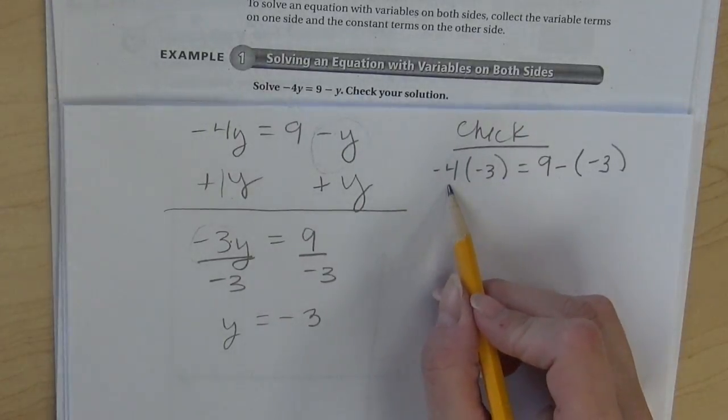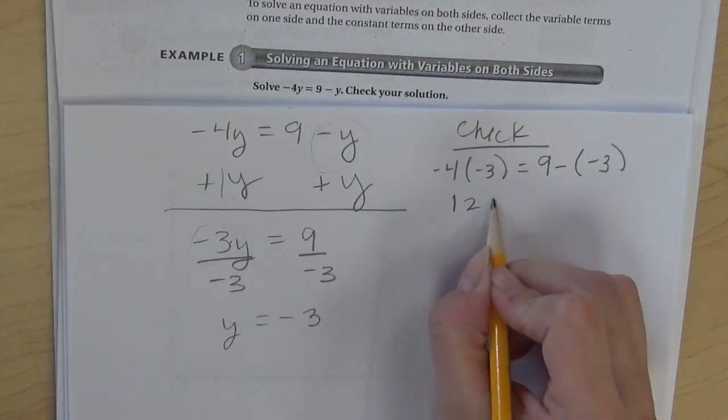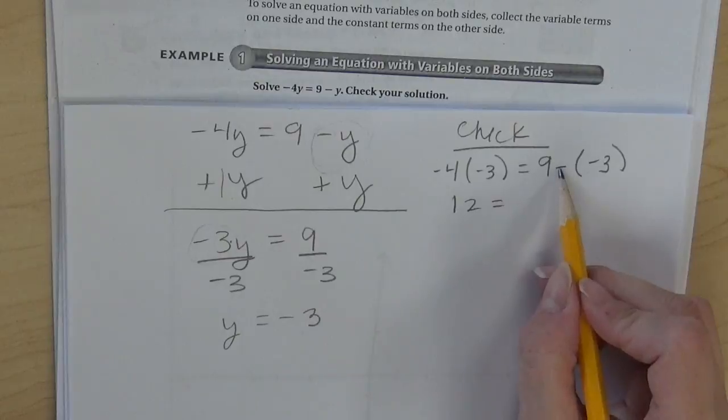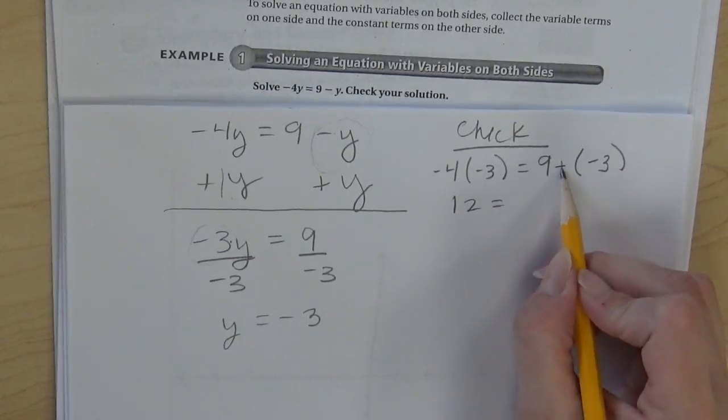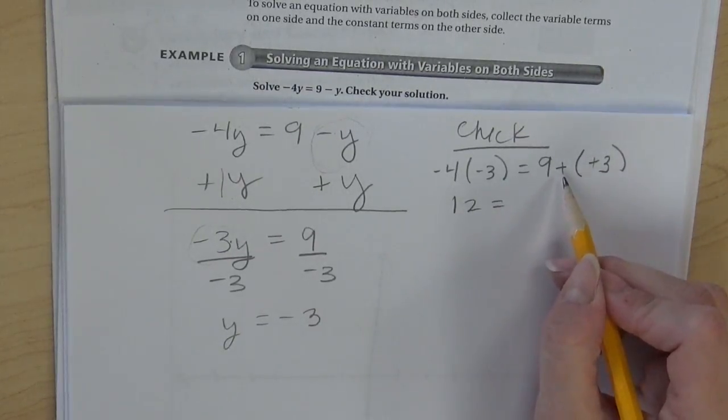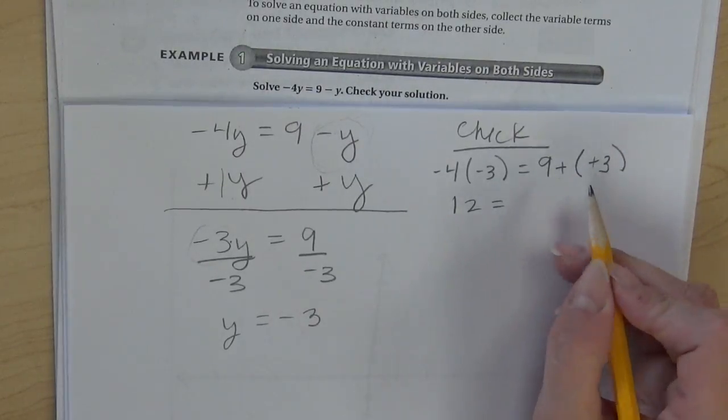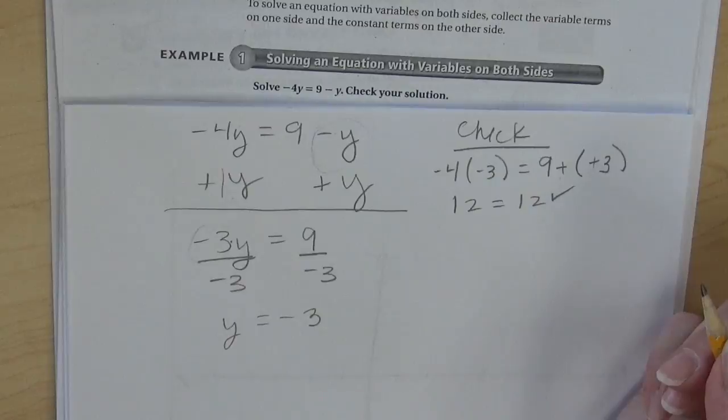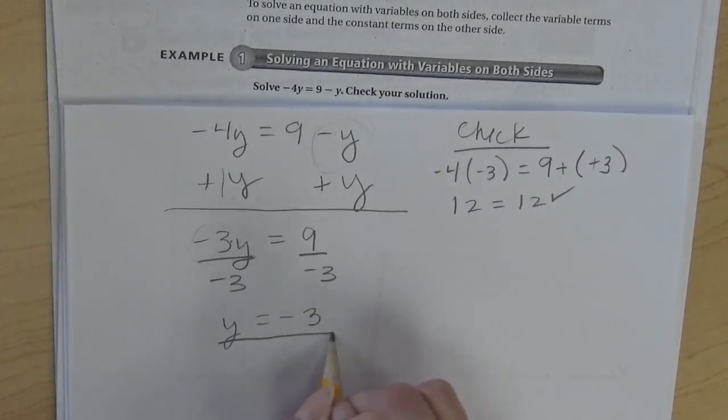So negative 4 times negative 3 gives me 12. And then when you're subtracting a negative, that's the same as adding its opposite. So minus negative becomes plus positive, and that 9 plus 3 is also 12, so it does check. So my answer is y equal negative 3.